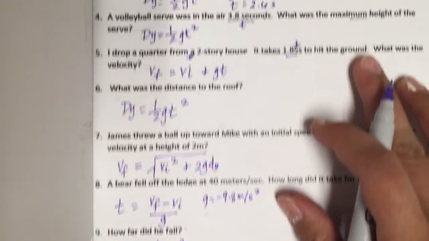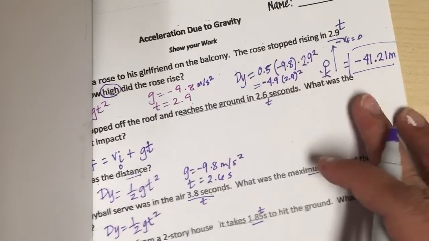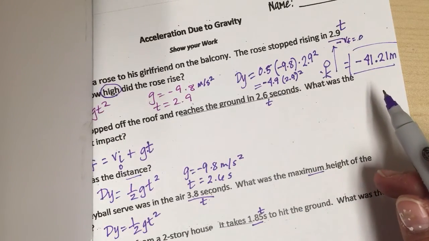As long as you write this information down, all of your equations on here, and you are telling me your answer, make sure to box your answer on the edge the way I did right there.